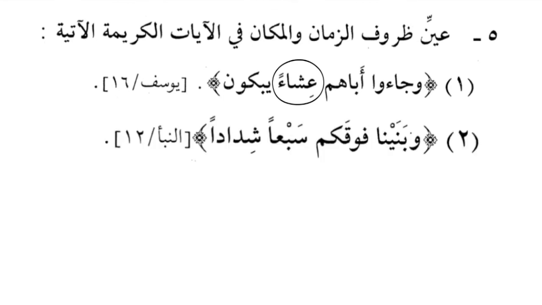Next one. وَبَنَيْنَا. Bana yabni. Banayna is we built. Again, Allah subhanahu wa ta'ala is talking in His majesty. So we built فوقكم, above you, all of you. Allah is talking to us directly. Above you. Fawqa, that is your, again, zarf makan. That's talking about a place. سبعا شدادا. So 7 strong heavens. That's what it means here.